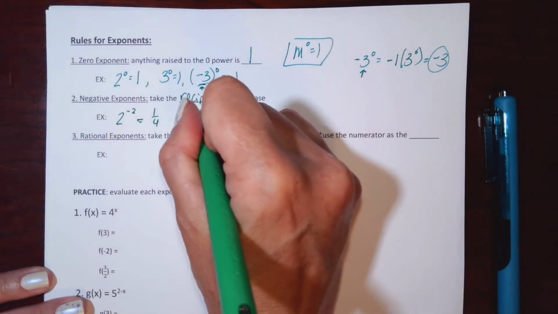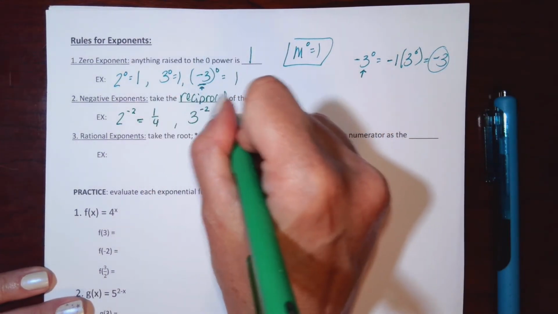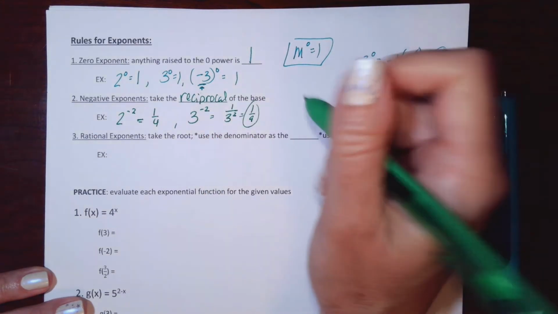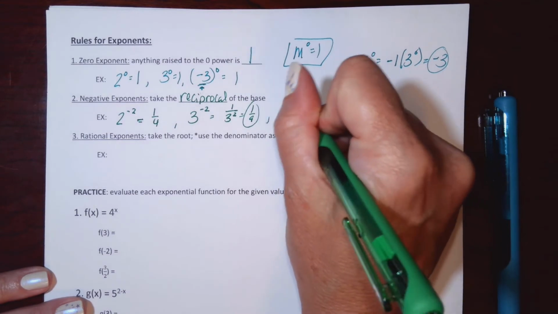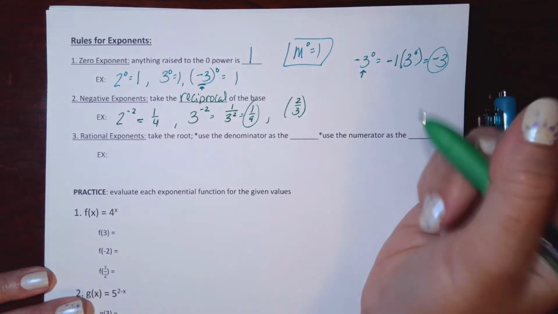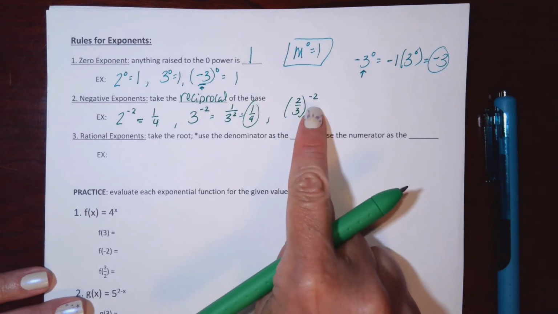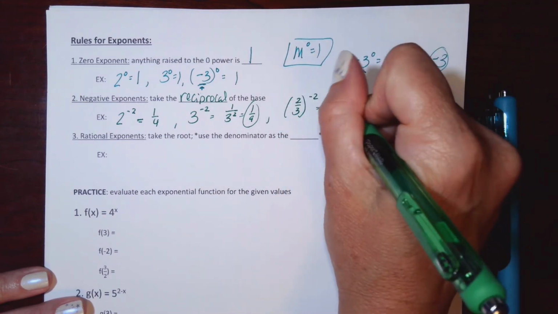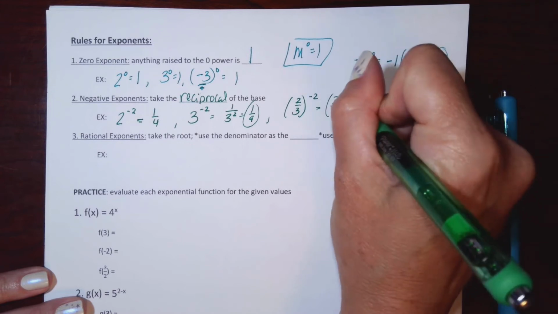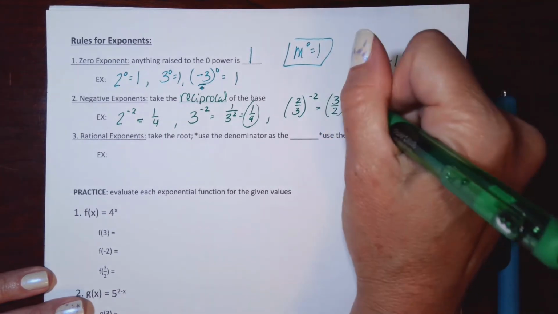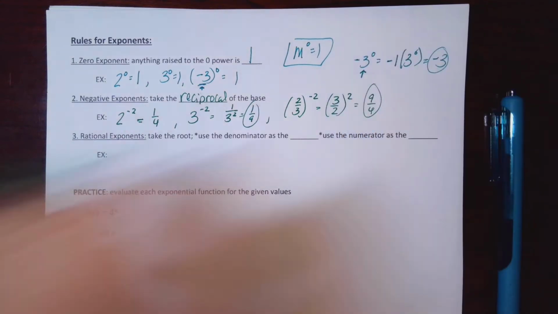If I did 3 to the -2, that would be 1 over 3 squared, which would be 1 over 9. Again, pay attention if you have parentheses around the base. Here my base is 2/3. So that negative exponent tells me to take the reciprocal of my base. I flip it, and now my exponent's positive, and I still raise both of those to that power. So that would give me a positive 9/4.